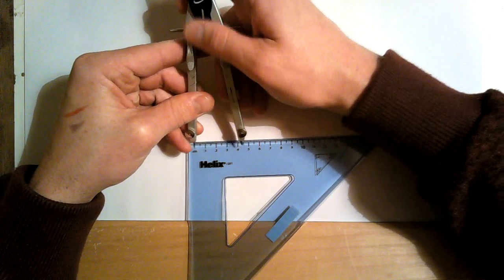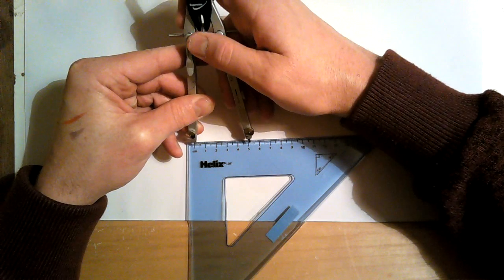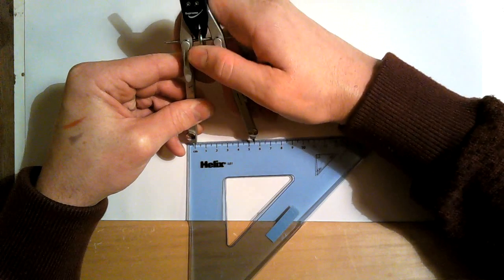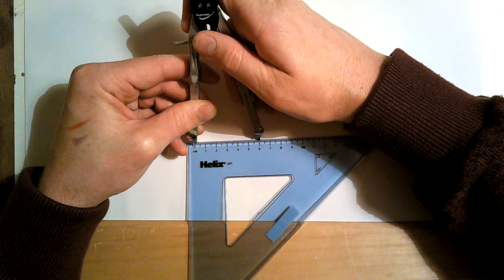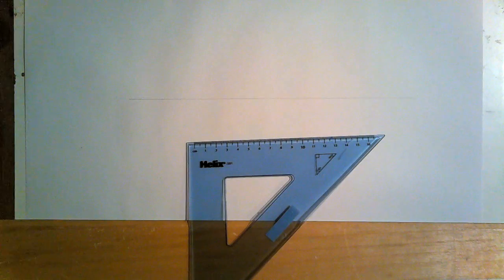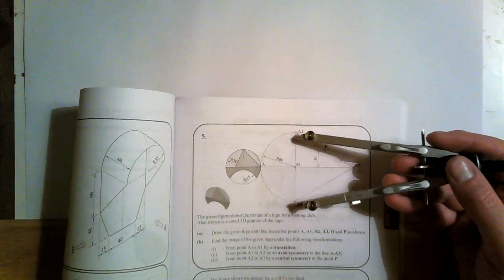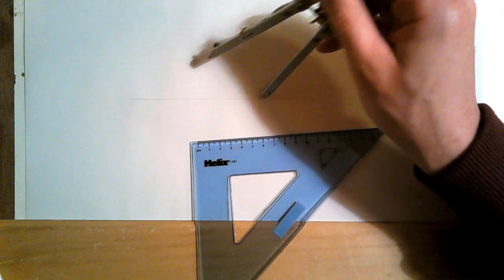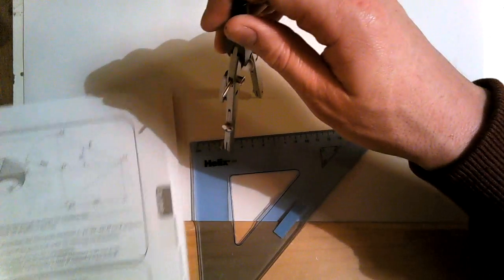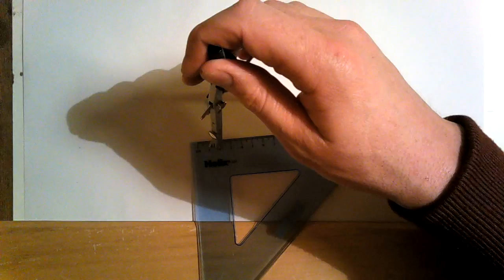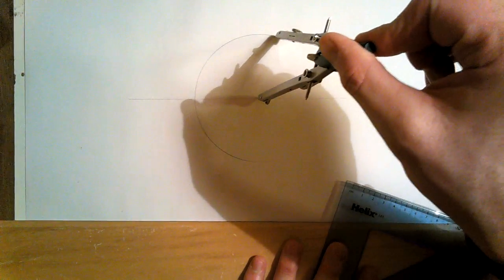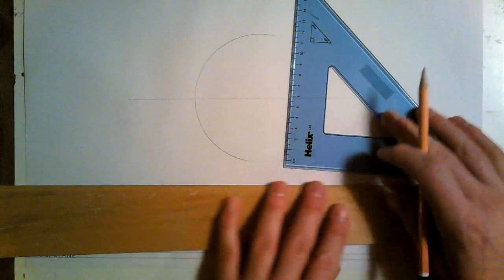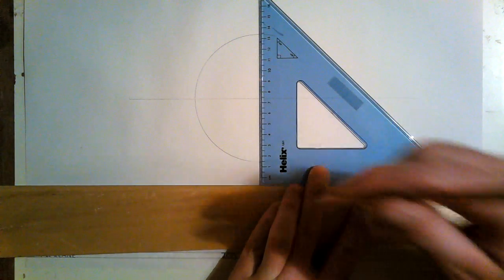Center the compass at O. Look at the question, and we're going to draw the semicircle here. Then I'm going to draw a perpendicular line through my center point.